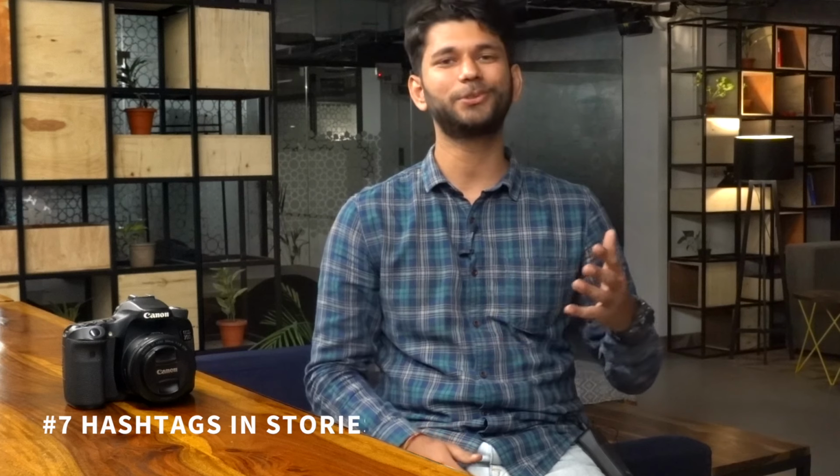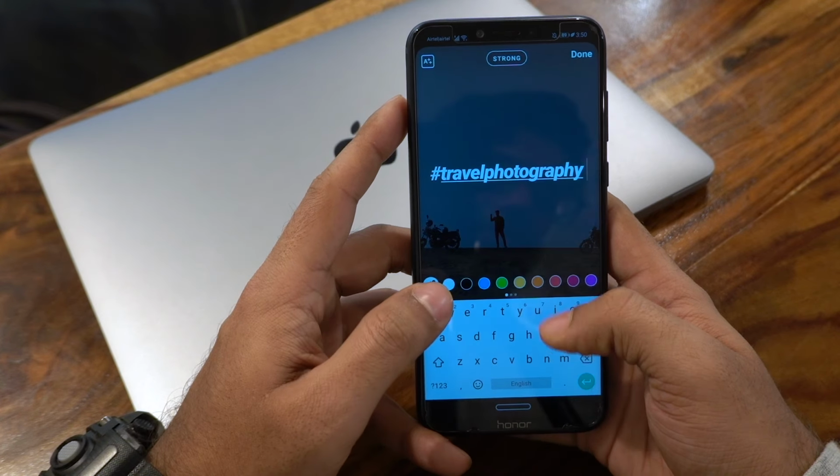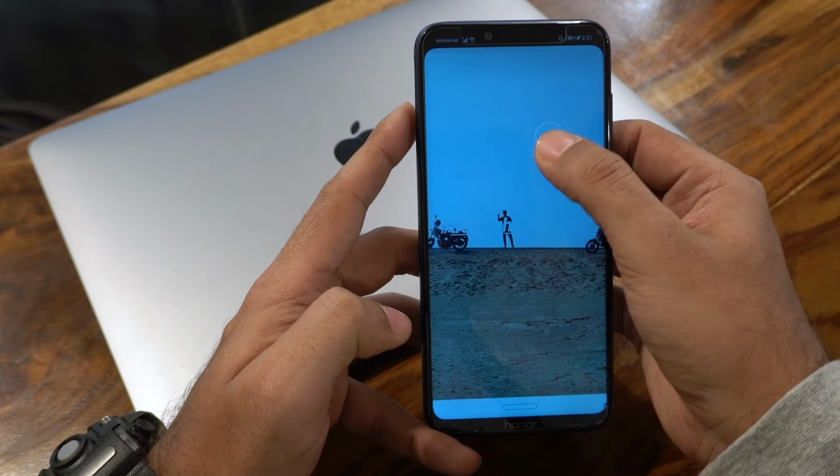And by the way, if you're not using hashtags in your stories, you better use them. That way, it drives more eyeballs to your stories. You can easily hide them by scaling the font down and changing the background color.